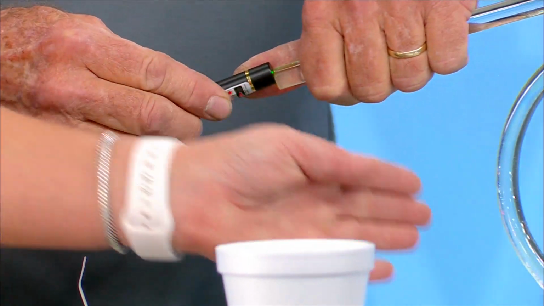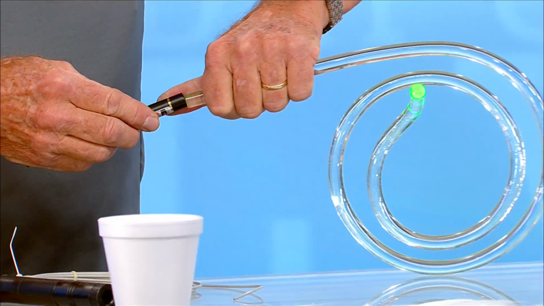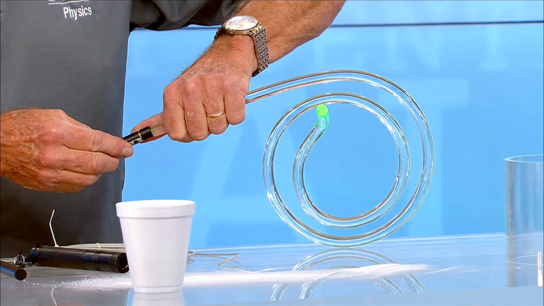Let me see how that's all bent. Well, what I'm going to do is shoot my laser in this end, and it's going to shine out that end. Take a look at that. Oh, my gosh. Okay, so this is essentially what fiber optic is. This is a very large fiber optic.